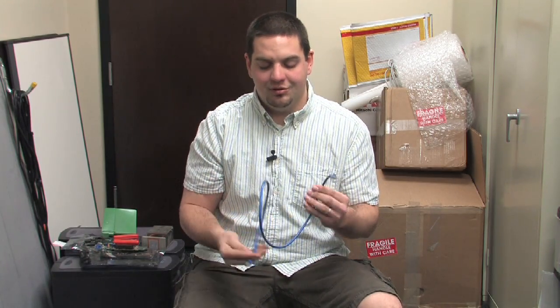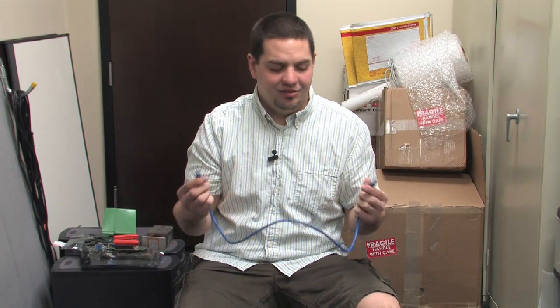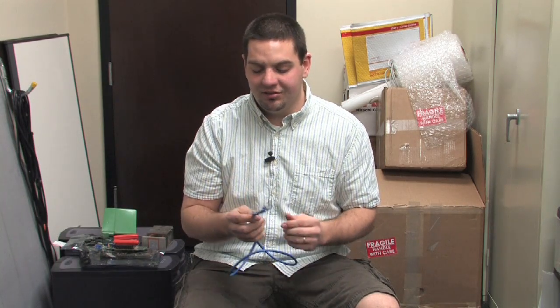The straight-through cable is a typical cable that you will see plugged into a patch panel, for instance. You'll see it running from your computer to your network drop, and these are typically the most common types of cables that are out there that you will be utilizing.